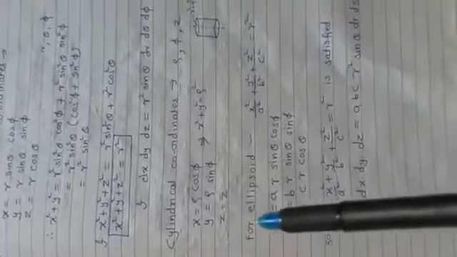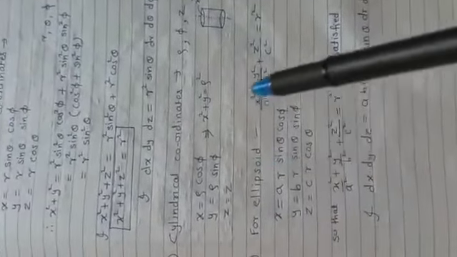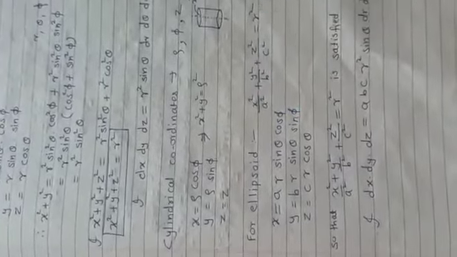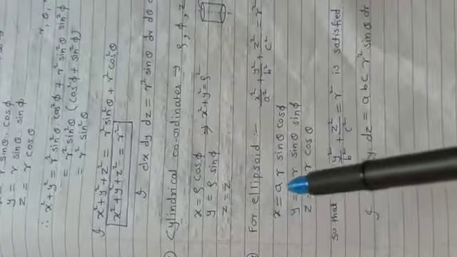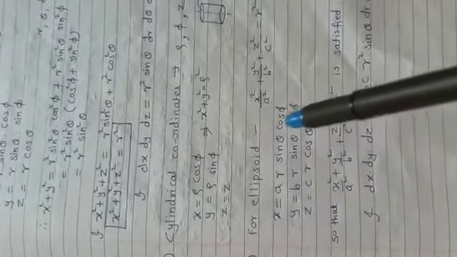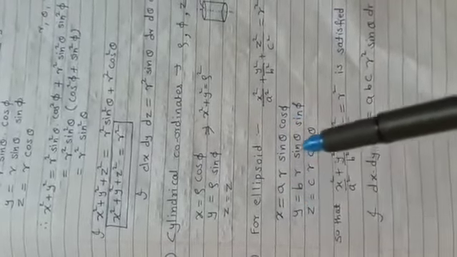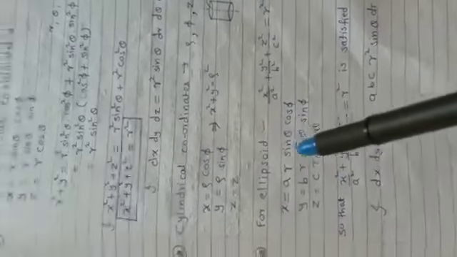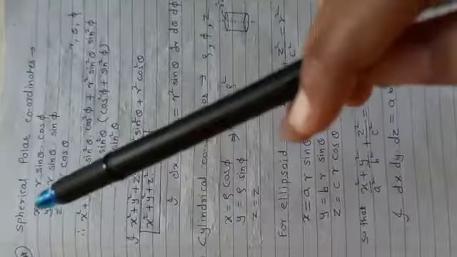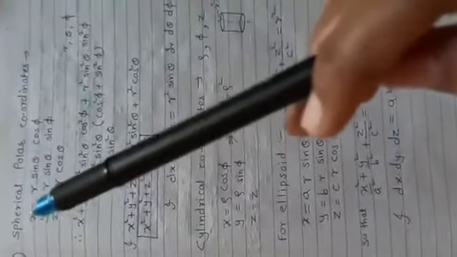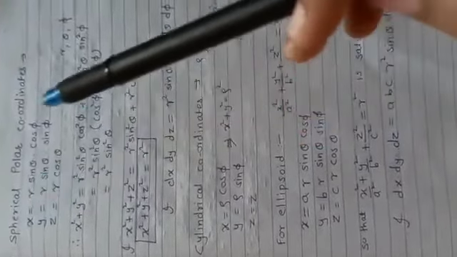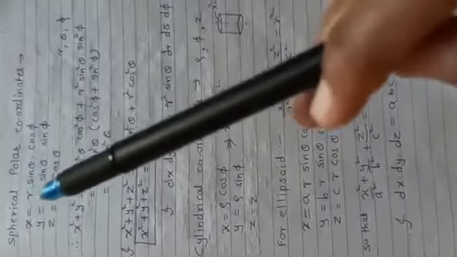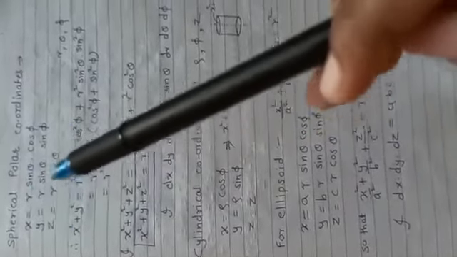Now whenever an ellipsoid equation is given to you, x square by a square plus y square by b square plus z square by c square is equal to r square, x is equal to a r sin theta cos phi, y is equal to b r sin theta sin phi, and z is equal to c r cos theta. We just multiply the spherical coordinates: x by a, y by b, and z by c.